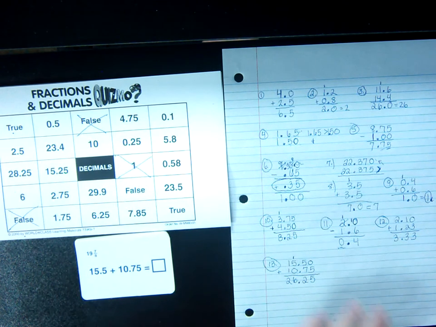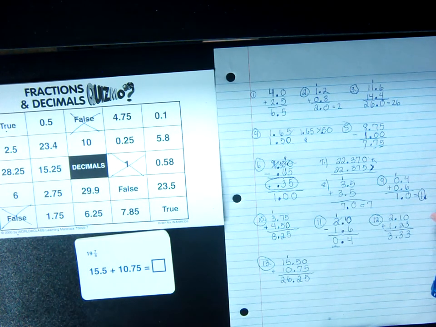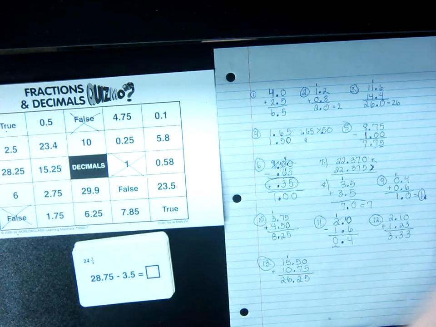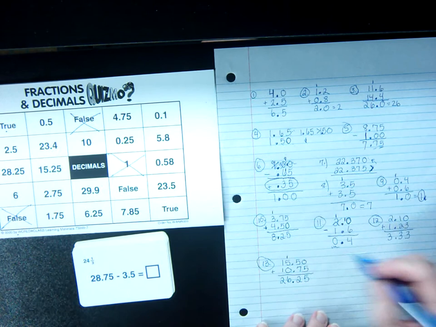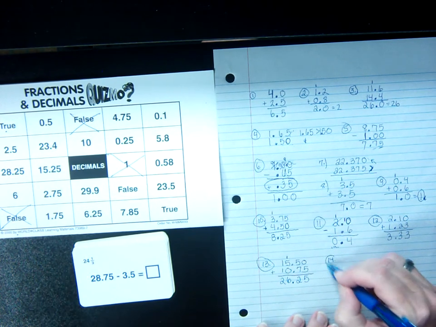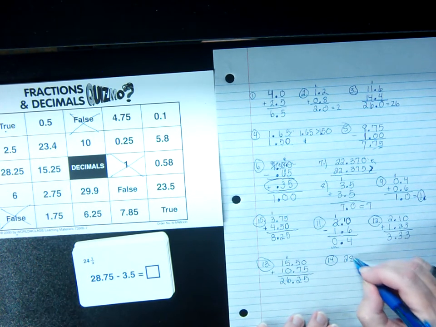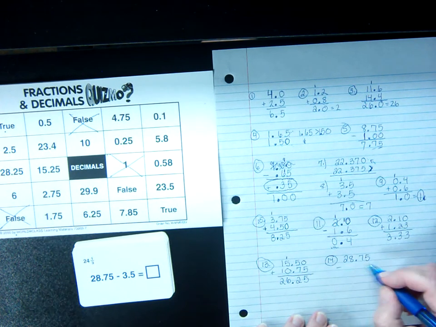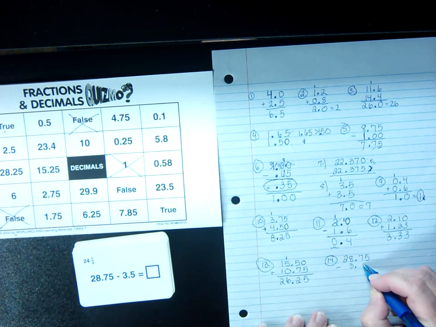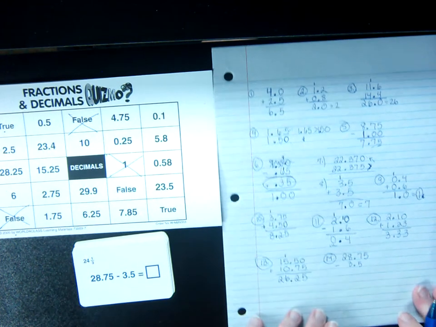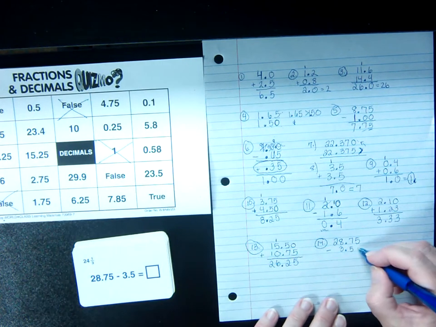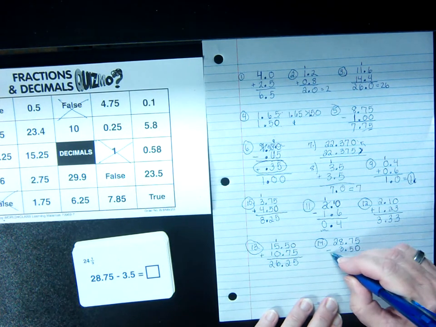I think ending on number 13 wouldn't be a good idea, so let's do one more for the end. Here we go. 14. 28 and 75 hundredths minus 3 and 5 tenths. Now, right away, I say they're not the same number of places past the decimal. I need to add a 0 here. So I'm going to add my 0.